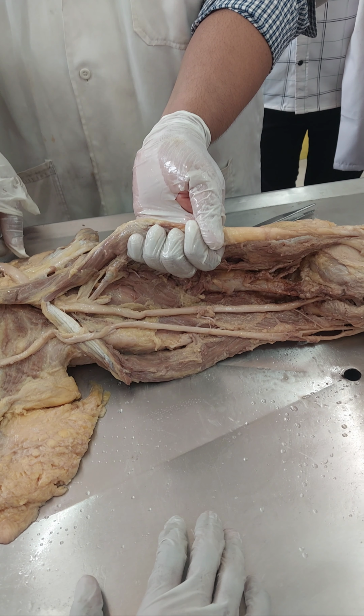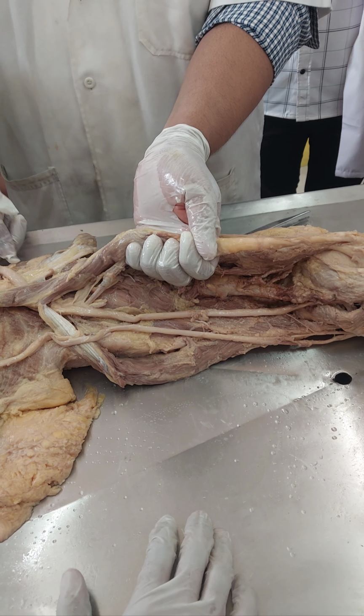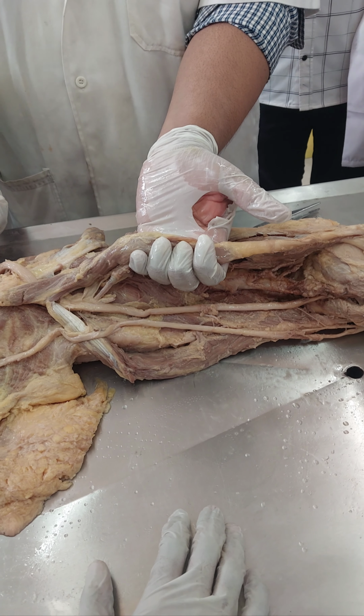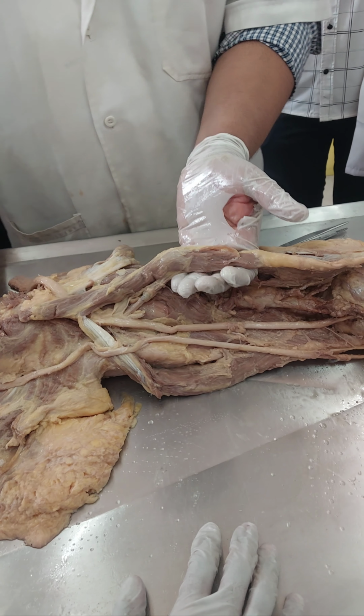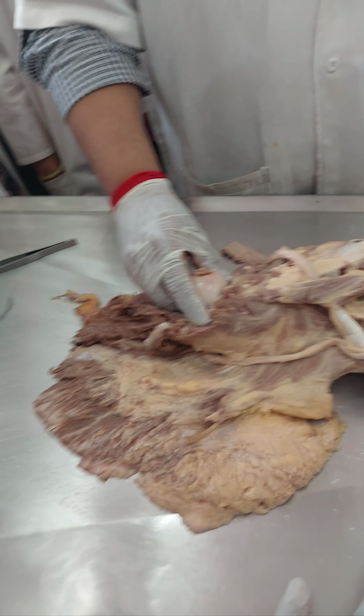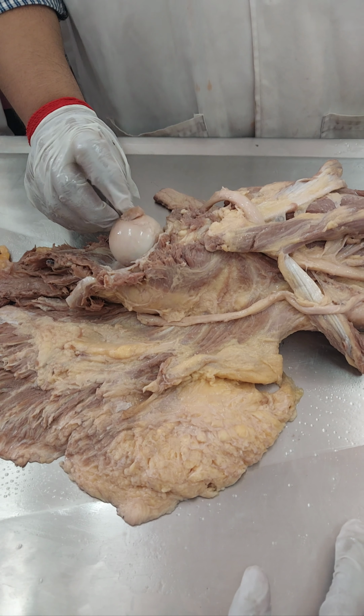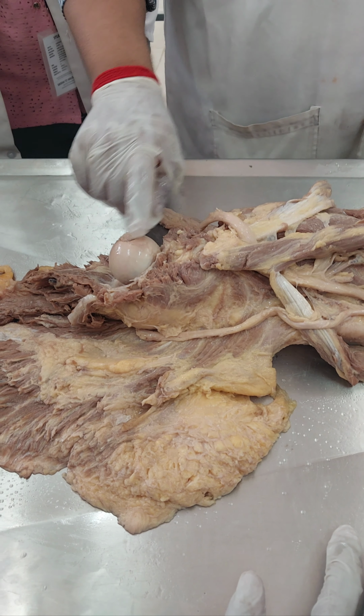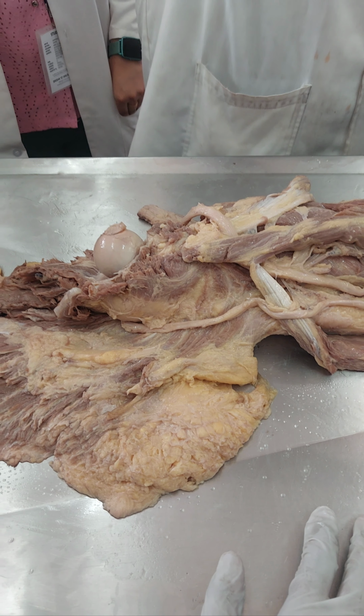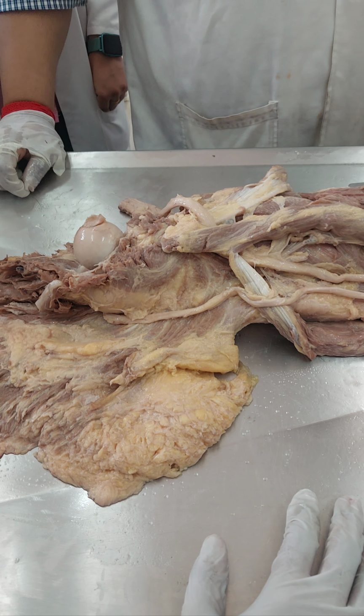The long head of biceps and semitendinosus have a common origin, and luckily it's preserved here, so we can tell now like this. Some people may ask here: this is the head of femur, what is this ligament? That is the ligamentum teres femoris. But earlier we saw ligamentum teres hepatis. This is ligamentum teres femoris.